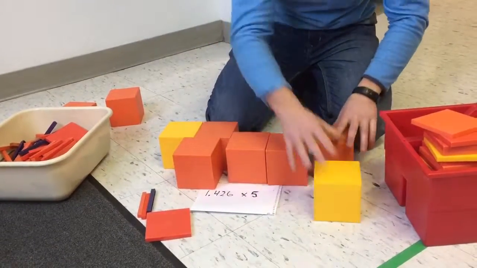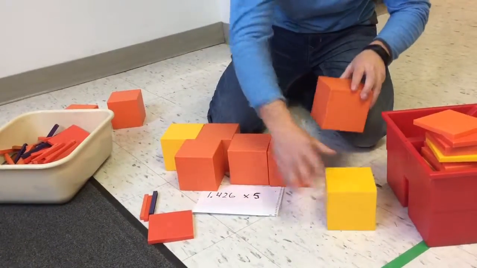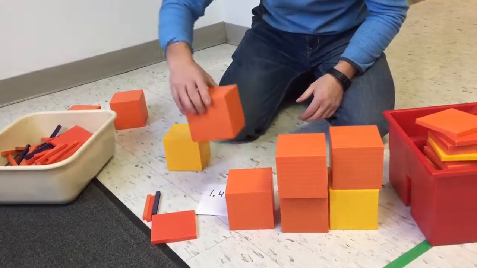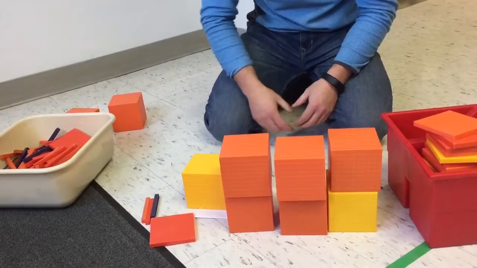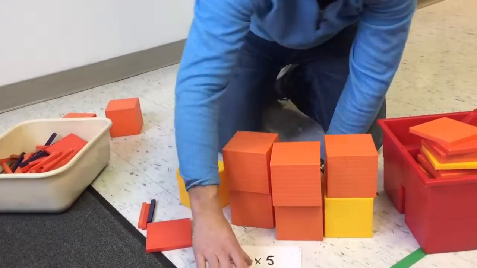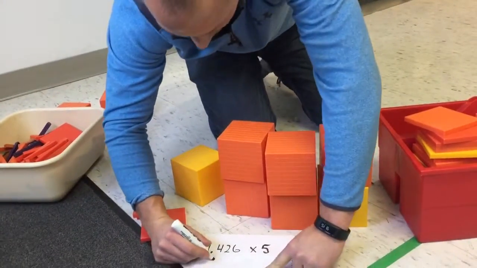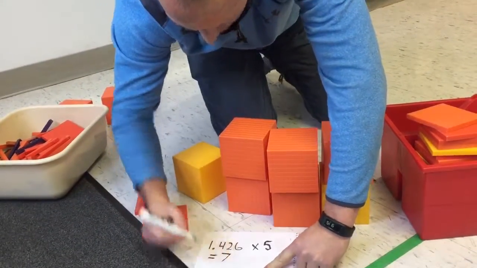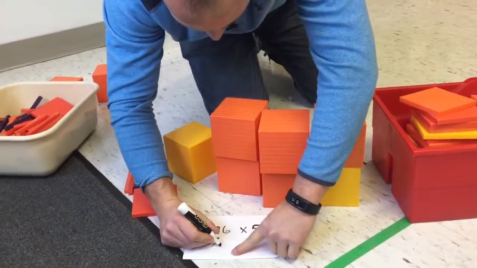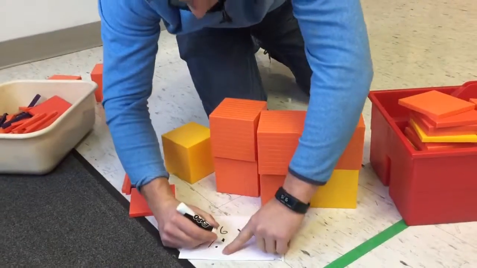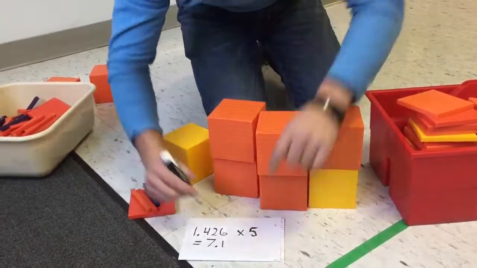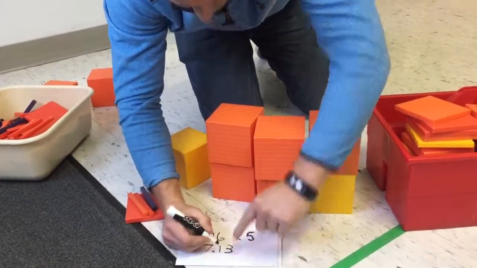Now, last thing I'm going to do is count up all my ones. So I've got 1, 2, 3, 4, 5, 6, 7. So here's my answer. I'm going to take out my piece of paper so we can see this. My answer here is I have 7 ones pieces. Tenths pieces, I have 1 of these. Hundredths pieces, I have 3 of them.